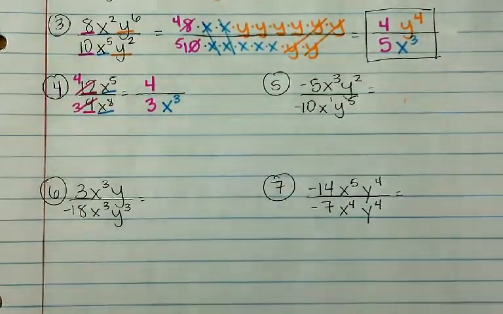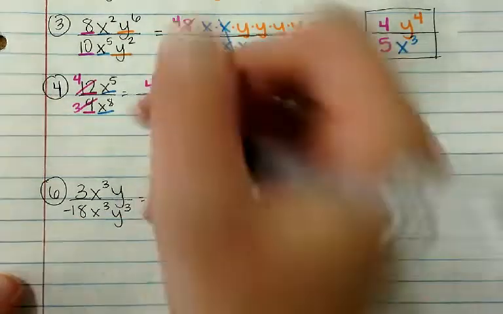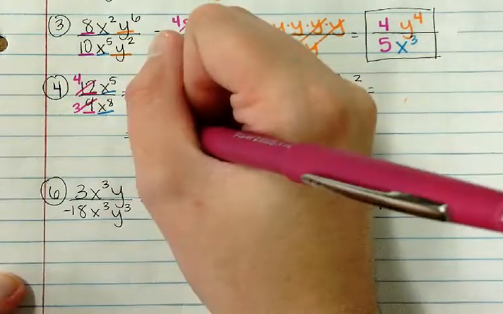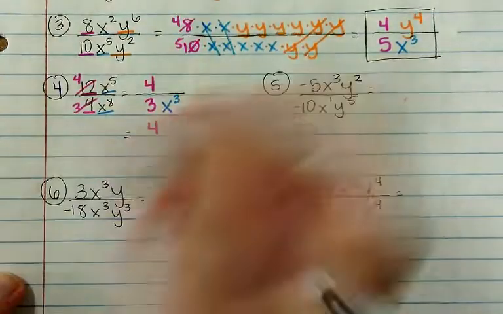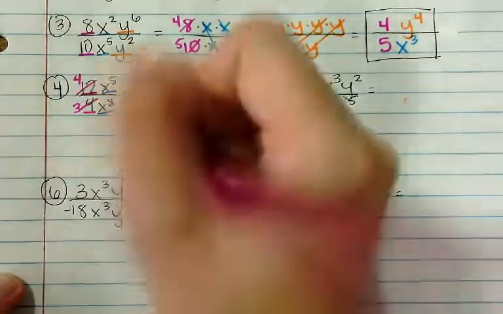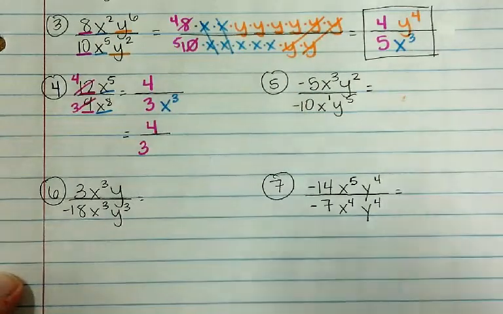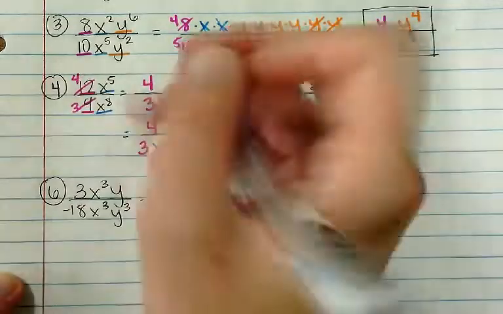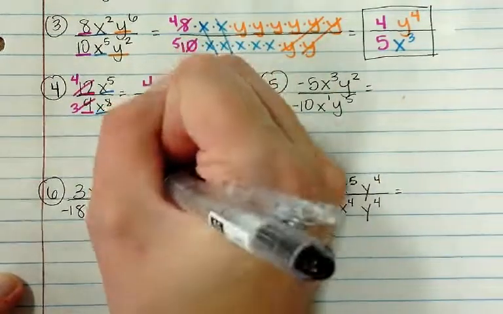So I would rewrite this as 4 over 3 x to the 3rd. You do not have to do that. That is simply a little preference thing. I would rewrite it so that it looked a little bit neater, but you guys don't have to, okay?